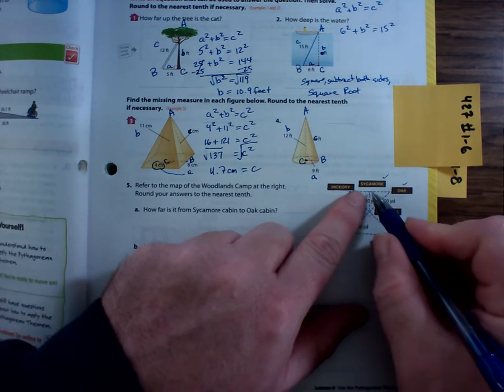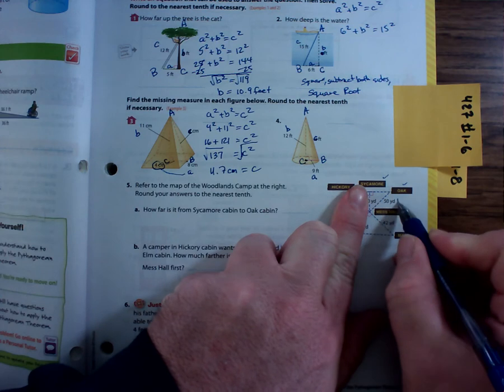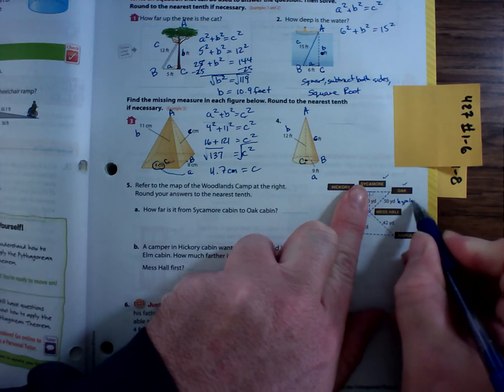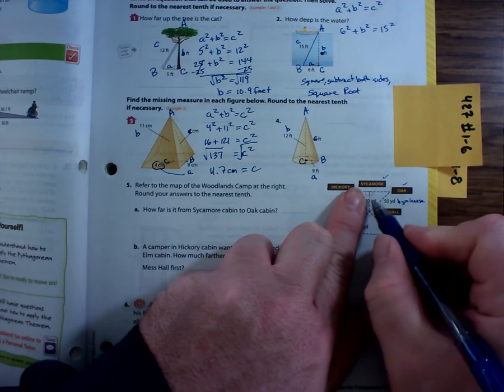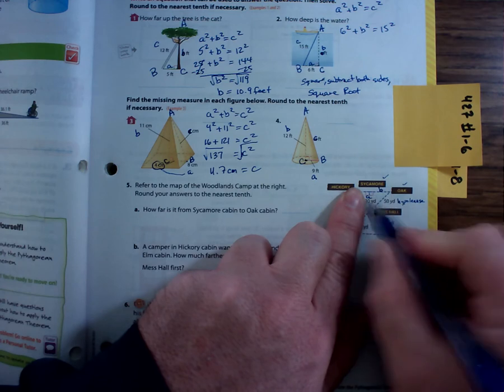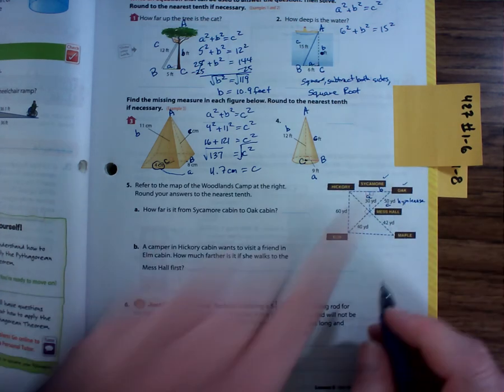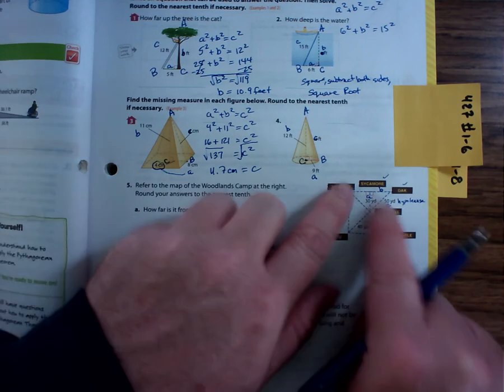So we have a lot of business going on, but let's cover it up. And we can see that this is the hypotenuse. And this is a leg, a little bit shorter, so we'll call it A. So that would be A, B, C. To find Sycamore Cabin to Oak Cabin, we need to go along this route, B, here.